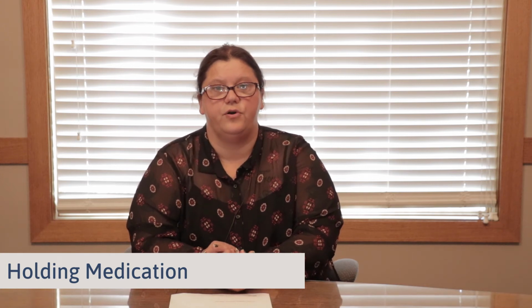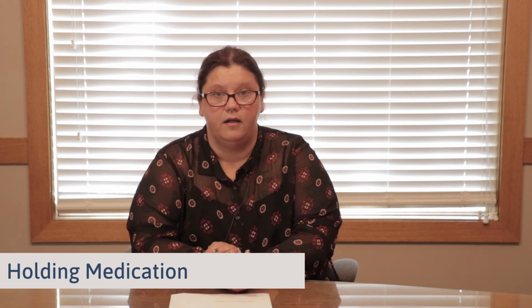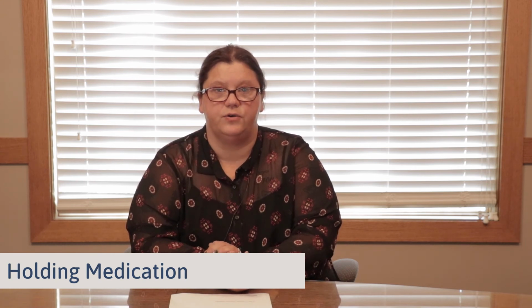At times, it is needed to hold a client's medication due to health concerns. One example is loose stools. If a client is experiencing loose stools and they are on a stool softener or a laxative, it's important that those medications are then held for 24 hours. Please make sure you progress note the reason that the medication is being held and document properly on the electronic medication system.